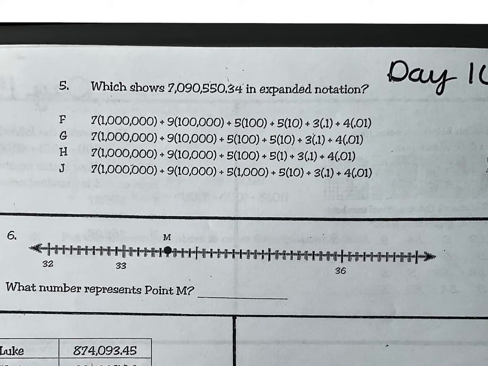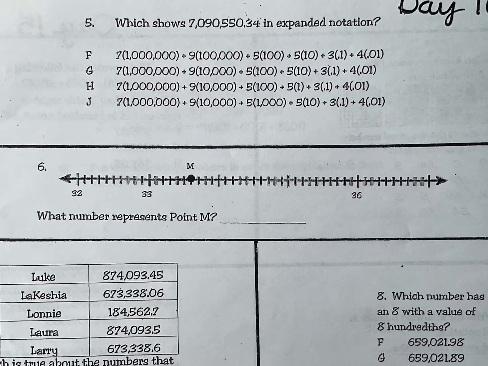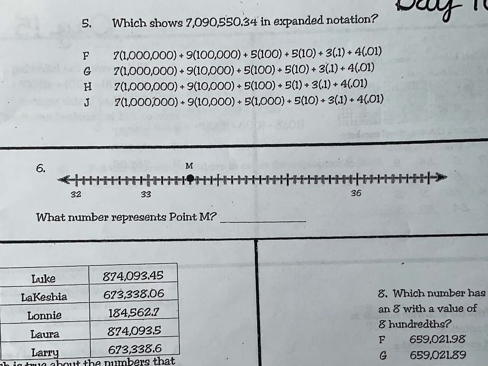Okay, number 5, which shows this number in expanded notation. Number 6, what number represents point M? Okay, look at your number line and you need to make sure you are numbering it.